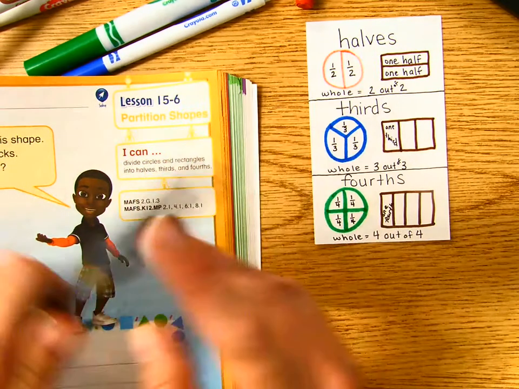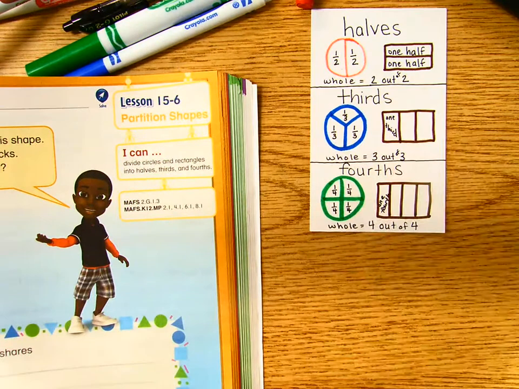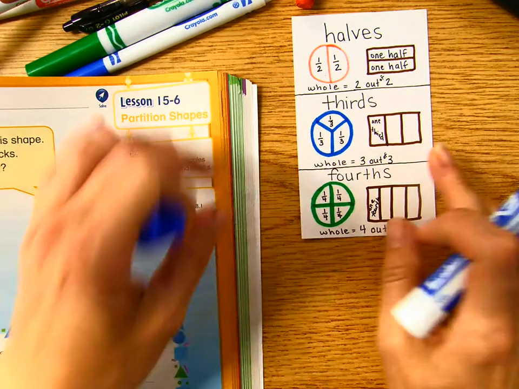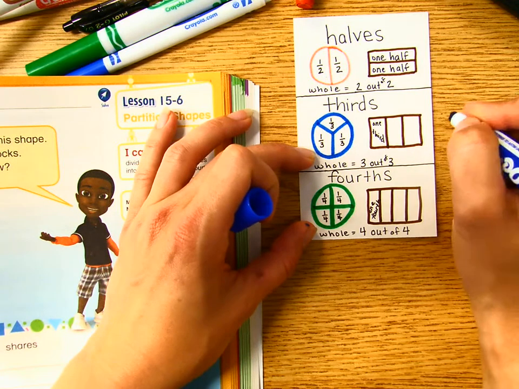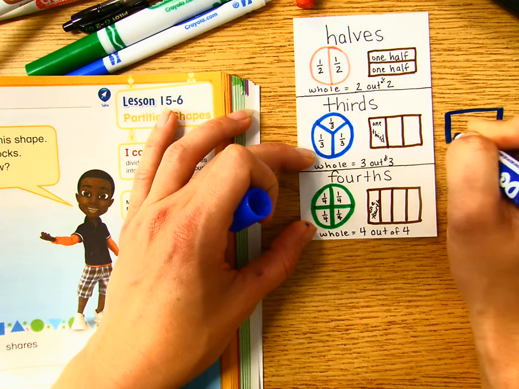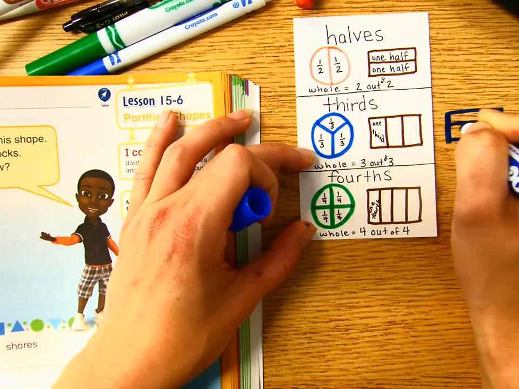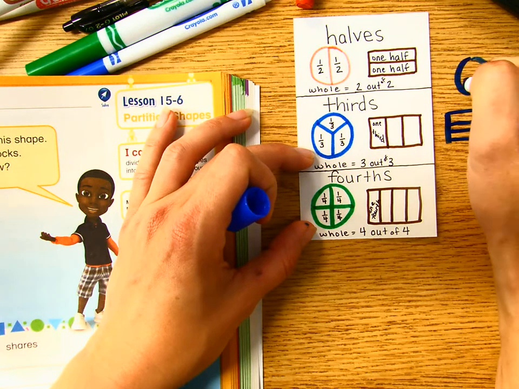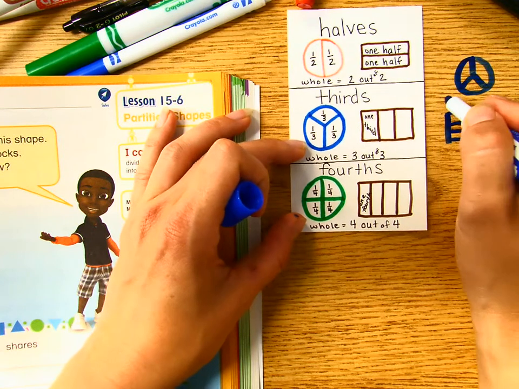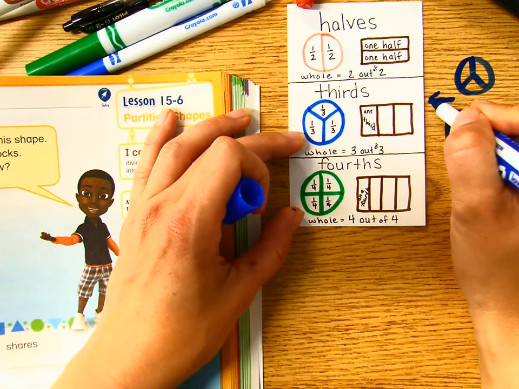So there's lots of different ways that you can divide things into halves. Thirds are kind of fussy. There's pretty much only 1 or 2 ways, I guess, with the rectangle. You could always have done it like this with the circle. Like I said before, you can make a peace sign. I call it a peace sign like that.